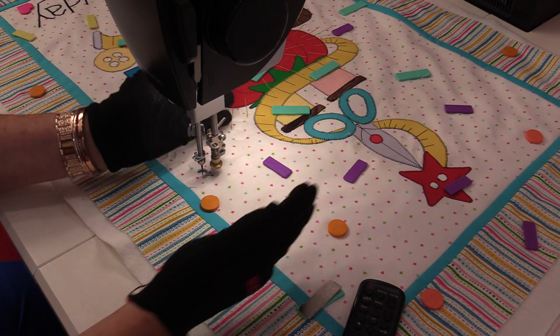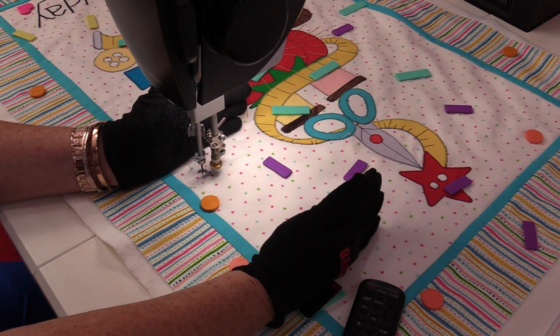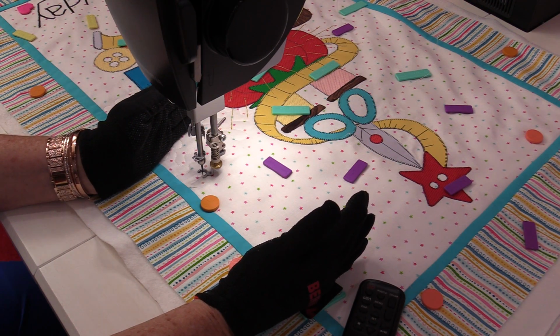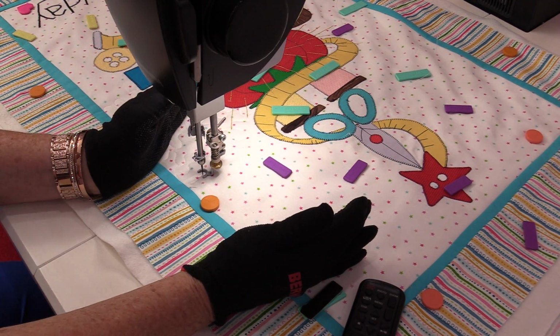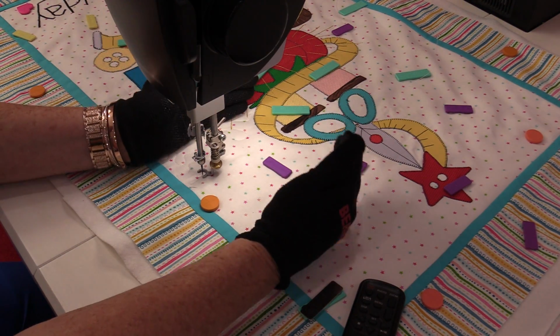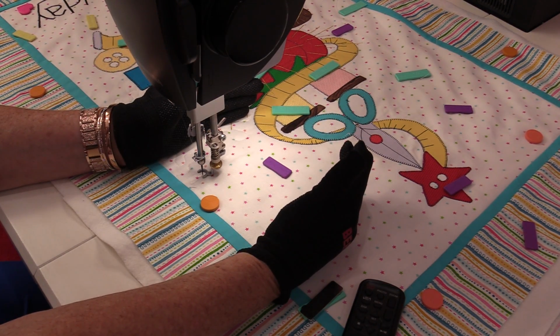When I get to another area, I'm going to visualize another small area. I really find that just visualizing this area alone, I'm not concentrating on the rest of the quilt. I'm just concentrating on a small area.